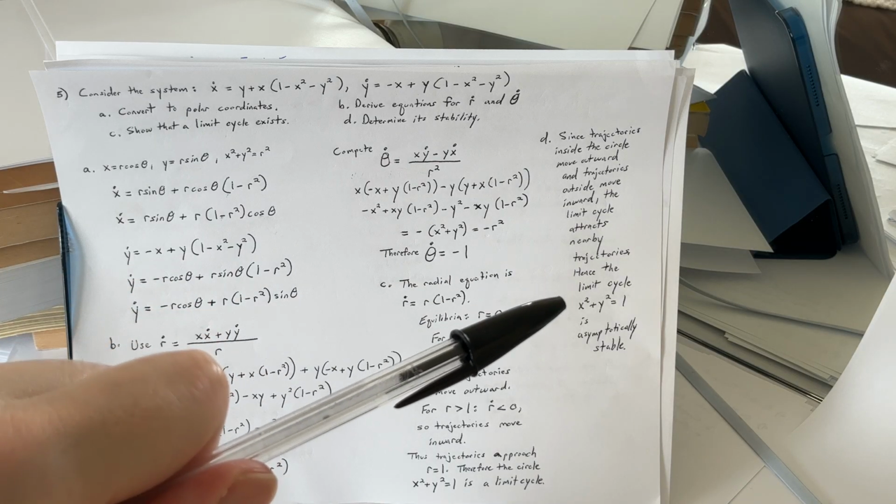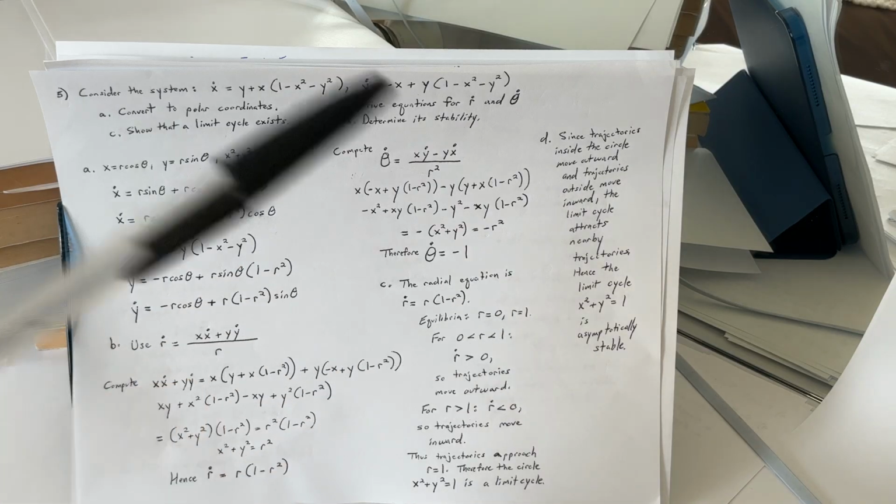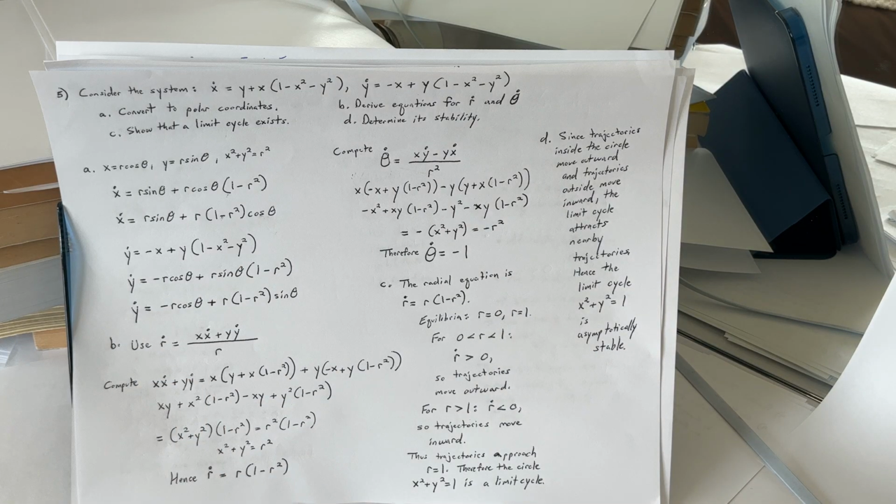Hence, the limit cycle, the unit circle x squared plus y squared equals 1, is indeed asymptotically stable. So that's part D. We did A, B, C, and D for number 5. We can move along to number 6.